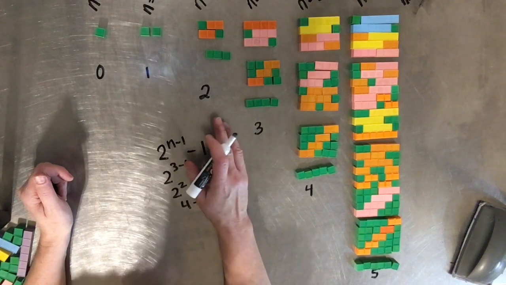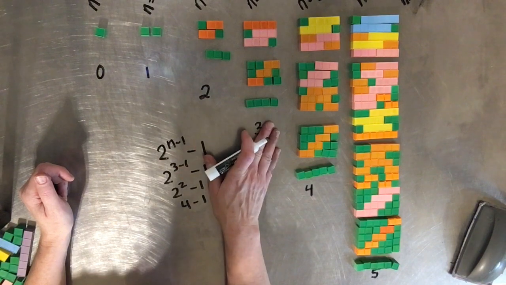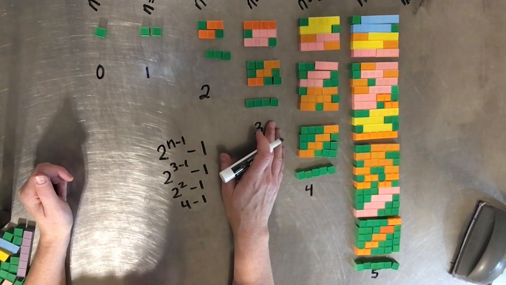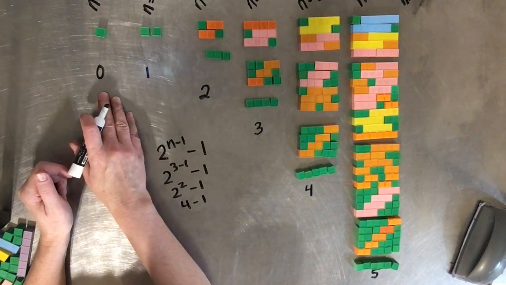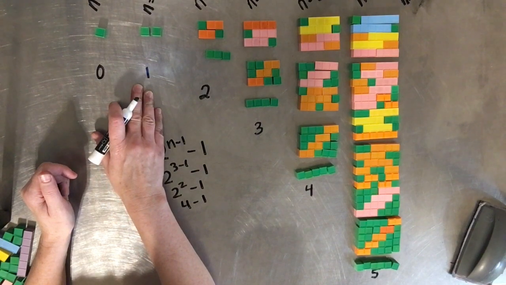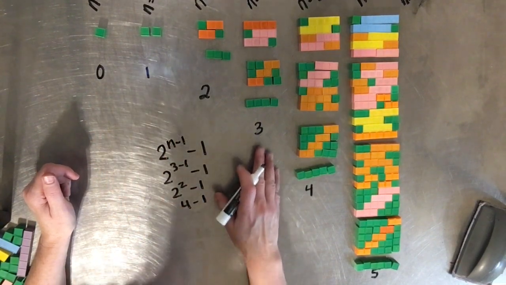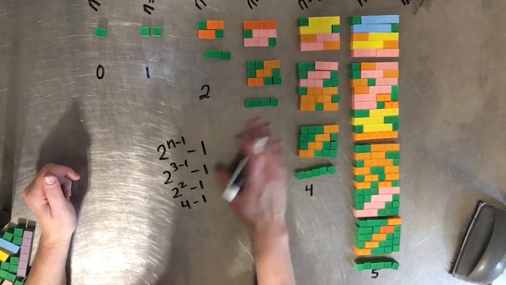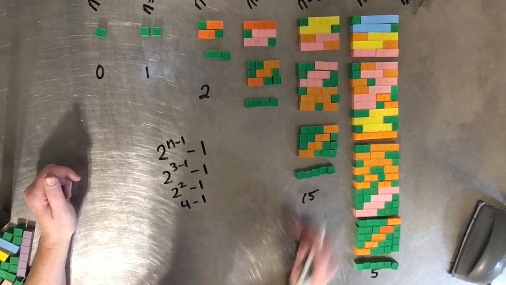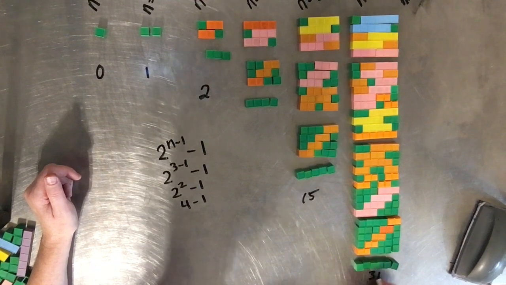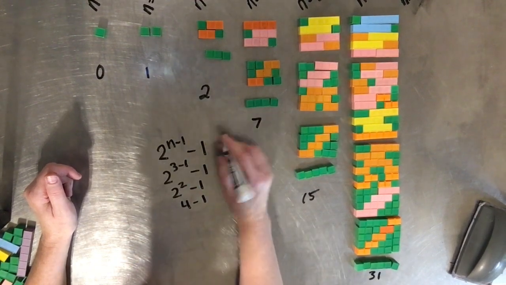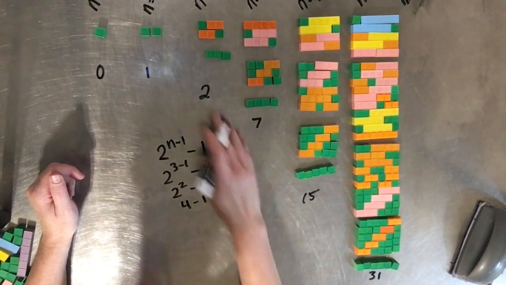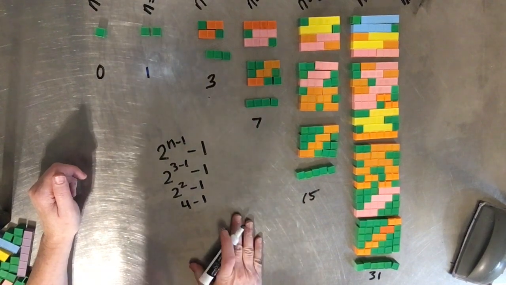I'm not sure why I wrote... What did I write here? 0, 1. Oh, those were the spaces. Those were the spaces. So here there was 15 permutations. Here there was 31 permutations. Here there was 7. 4 minus 1 is 3. You're going to have 3 permutations.